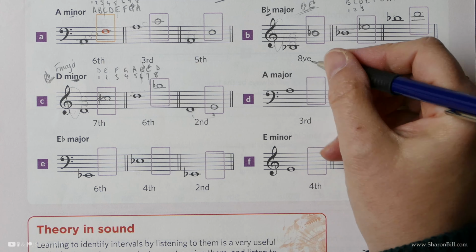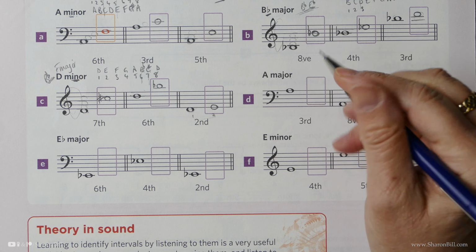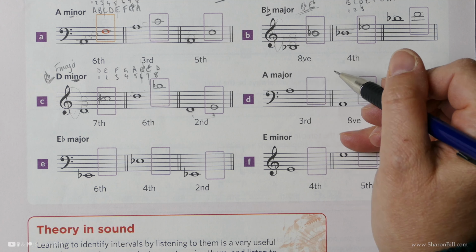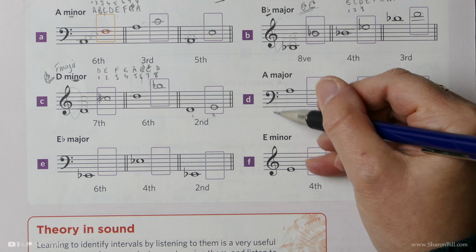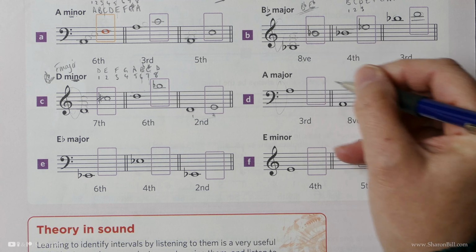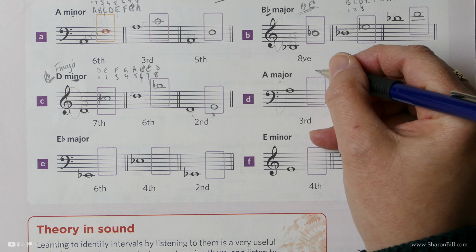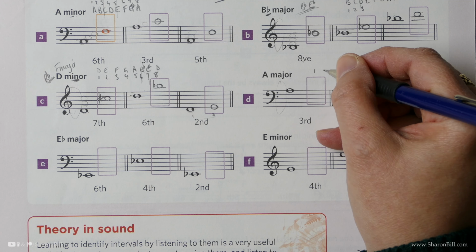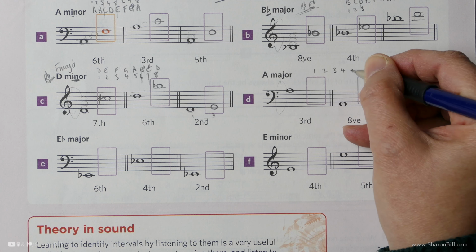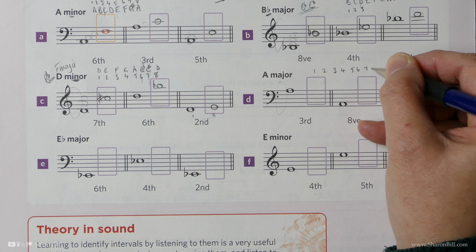So in A major, we know that we need to have a key signature of F sharps, C sharps and G sharps. That's not present, so we're going to have to add them as accidentals. If you want to be extra sure that you've definitely counted your tonic as number 1, we could just draw out the scale. So here are the degrees of the scale: 1, 2, 3, 4, 5, 6, 7, 8.